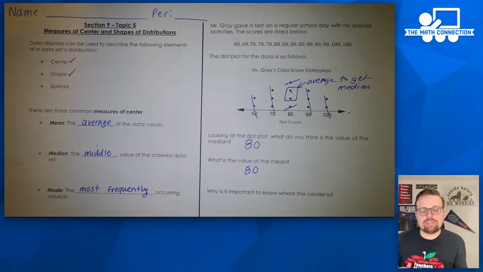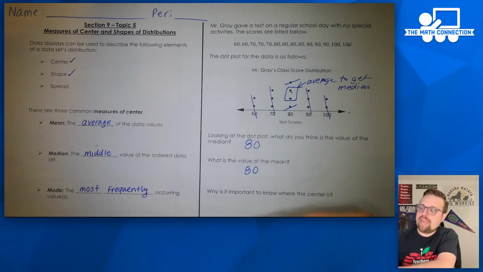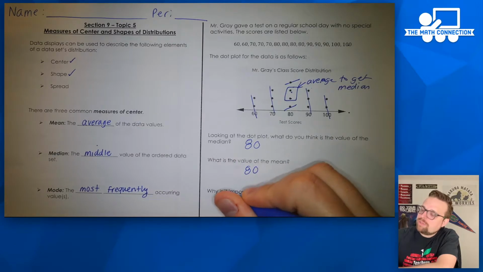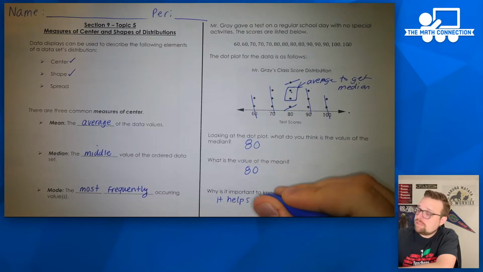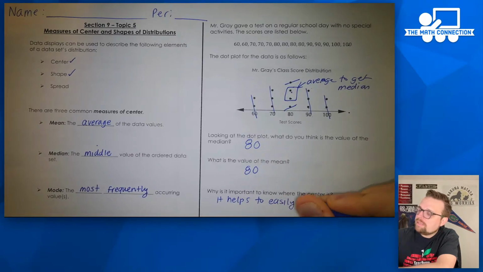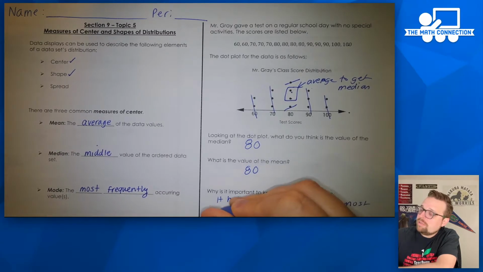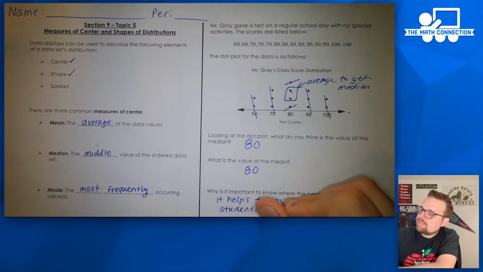In general, just knowing where the center is helps you to know what the average is of whatever data you've counted. So we're just going to put, it helps to easily see how most students scored.